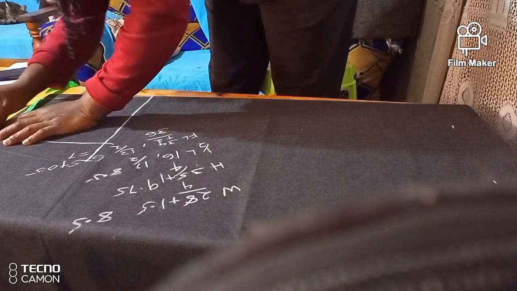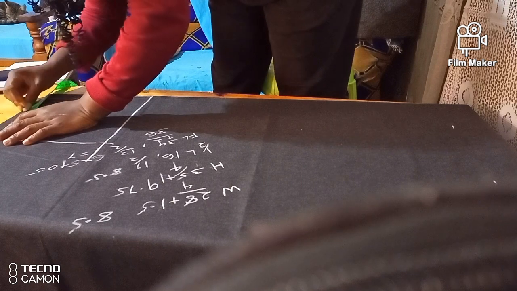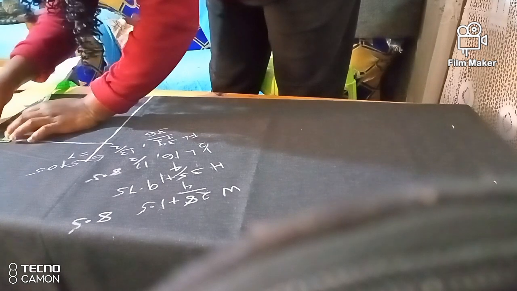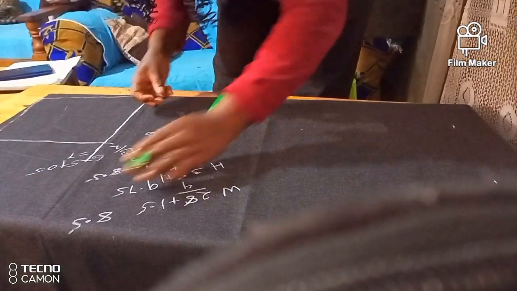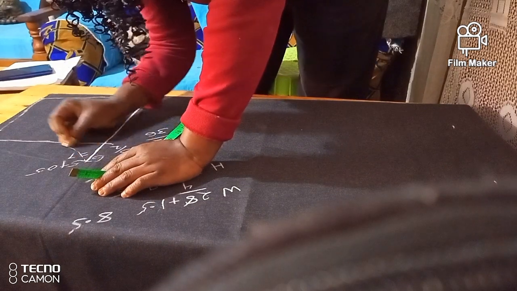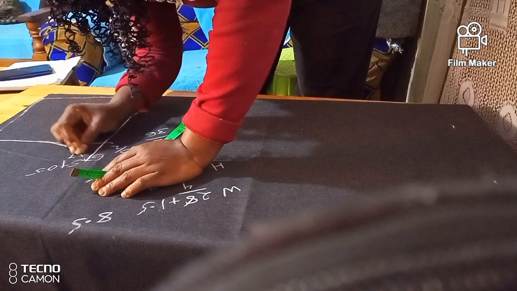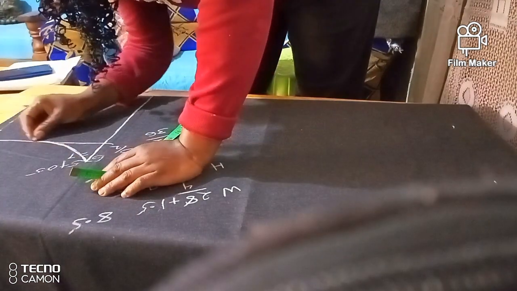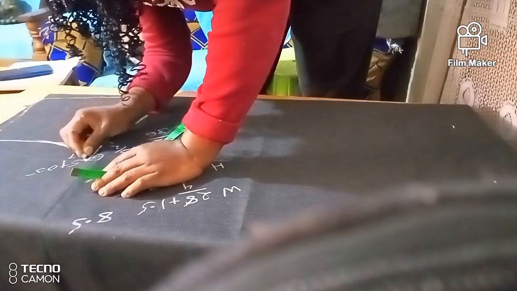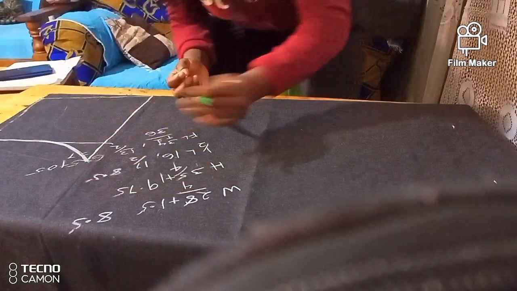So I'm slanting towards the far end. I'm making a slant with the crotch depth. I'm also making a curve in the crotch area, to make a crotch curve. You can use a free hand or use a curved ruler if you have it.